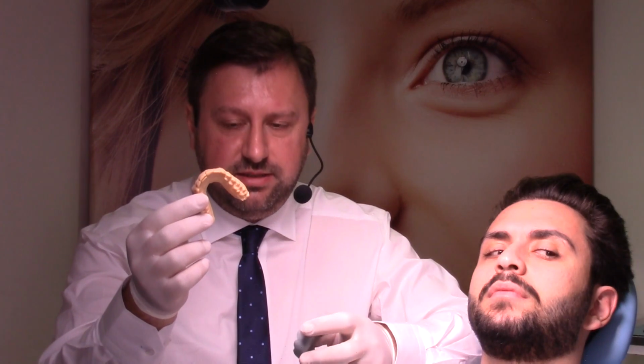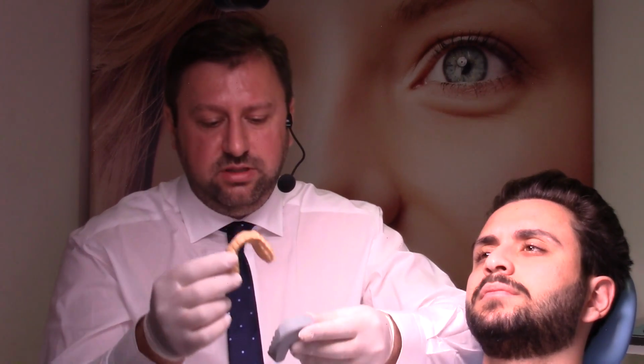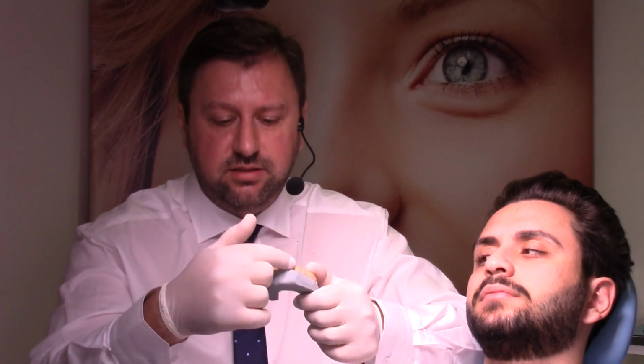Okay, so now you'll continue to show us how will be the best mock-up for this patient by doing a mock-up with a composite, with a bisacryl composite. Yes, exactly. Over this printed model, we did a silicone index. We cut it according to the gingival level of the teeth, as you see. We will try it in the patient's mouth.